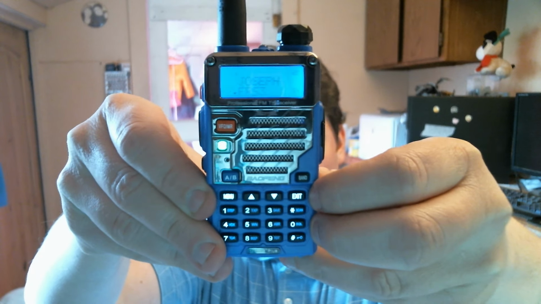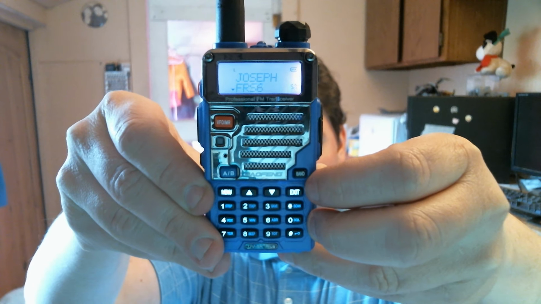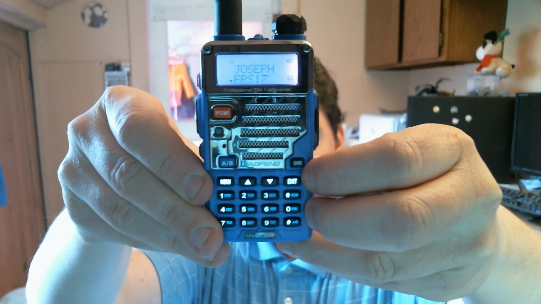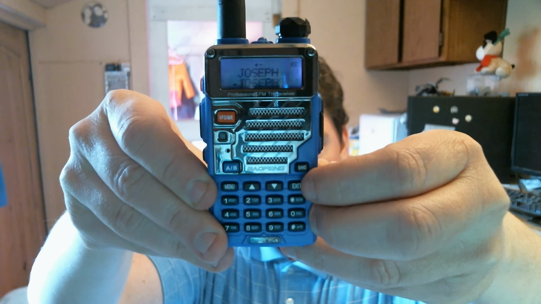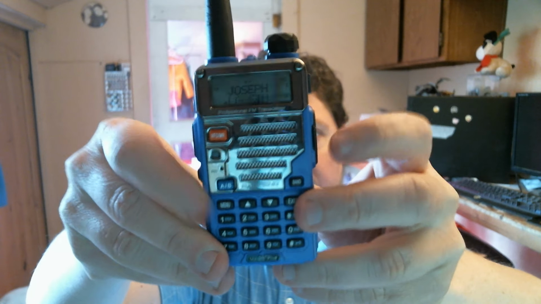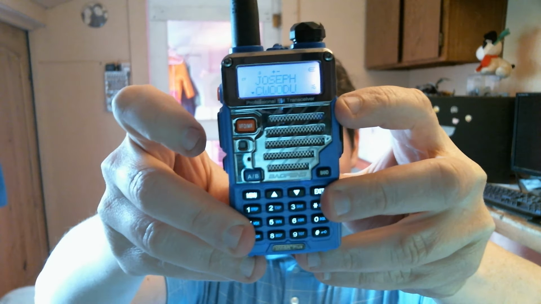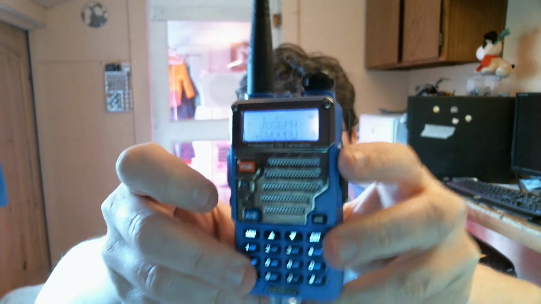Now the FRS channels can be really noisy, but it'll scan along. It's not as fast as a normal scanner, okay? And if I just pop the mic at some point in time, it'll stop, all right? The other handy one, right below that, is the squelch, to get you to the squelch setting right away.